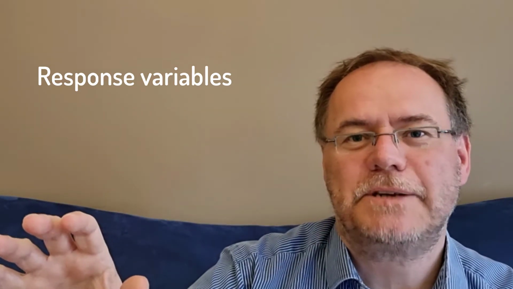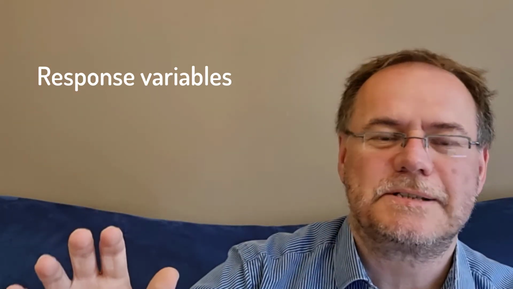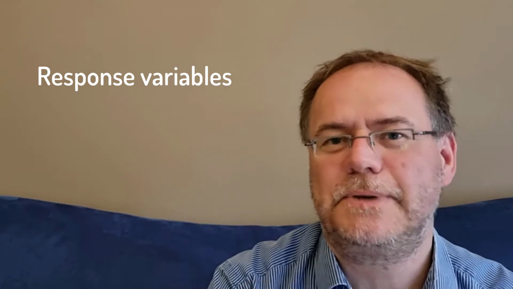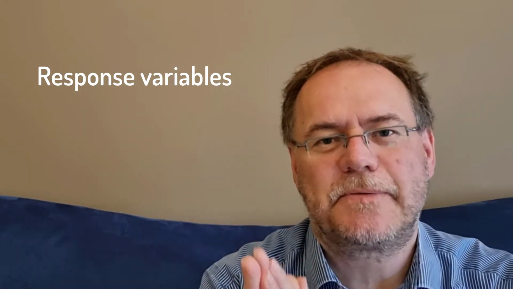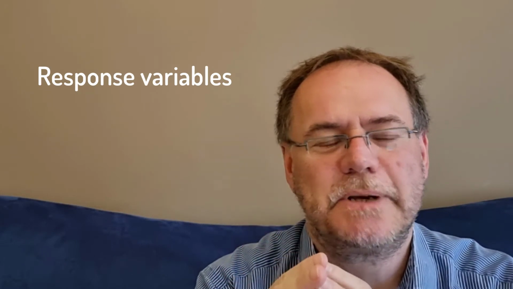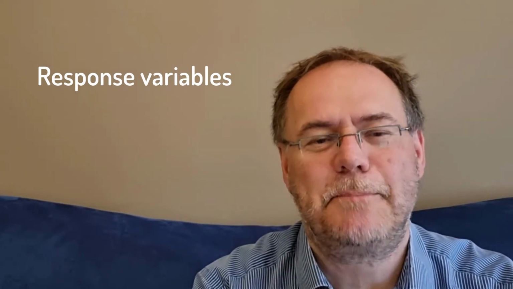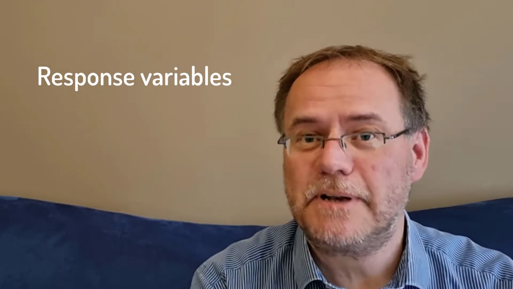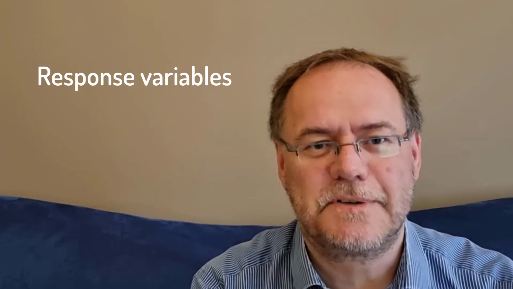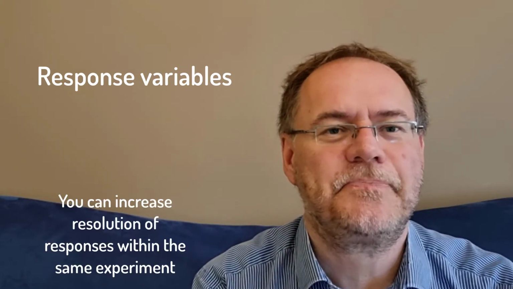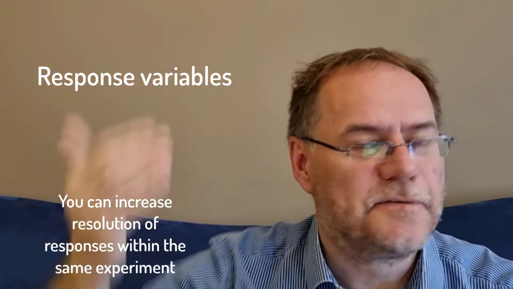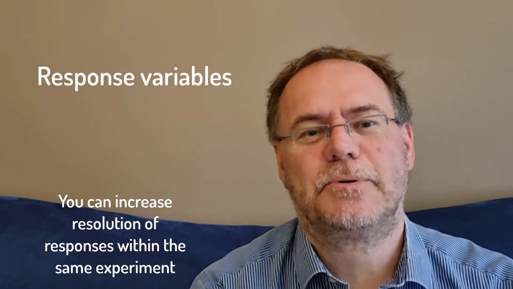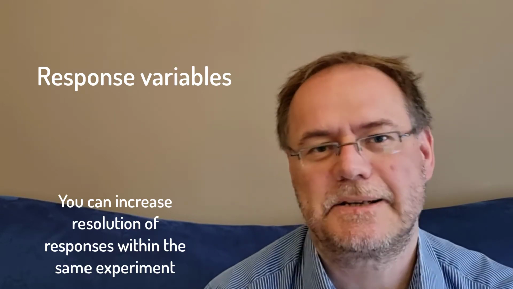But of course, don't measure everything out of the book just because you can. What you measure should be, of course, determined by scientific need and your question. And this part with the response variables is important to know because this, of course, means you can make the same relatively simple experiment with a relatively simple treatment structure, for example, more complete by just increasing the resolution of what you measure. That's very important to keep in mind as you plan experiments.